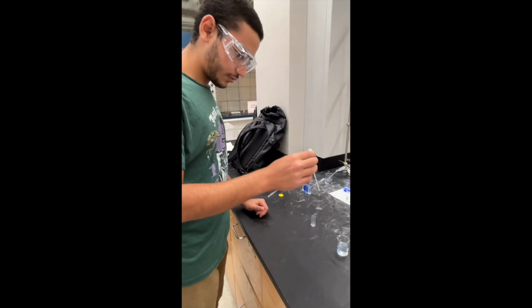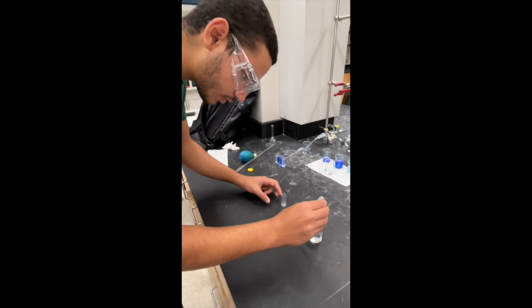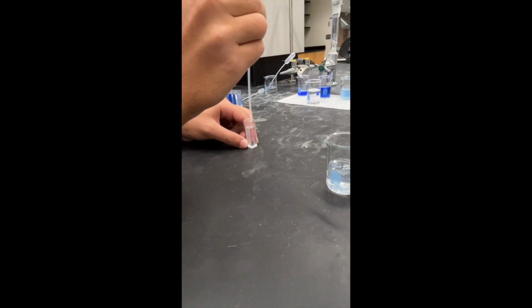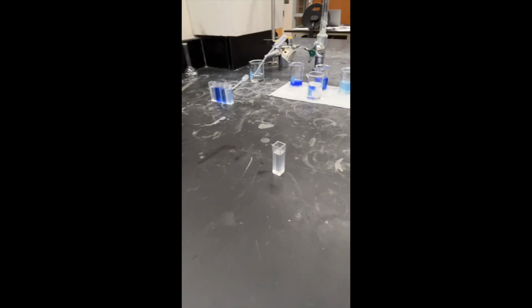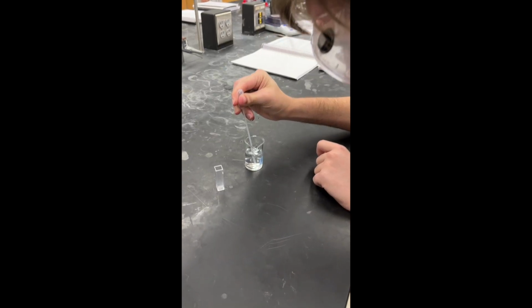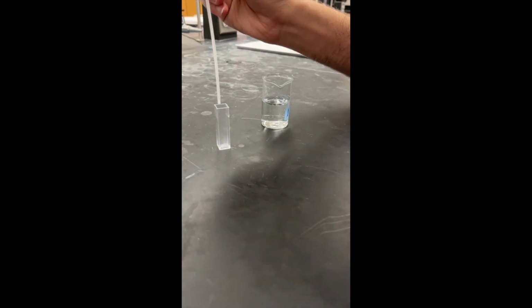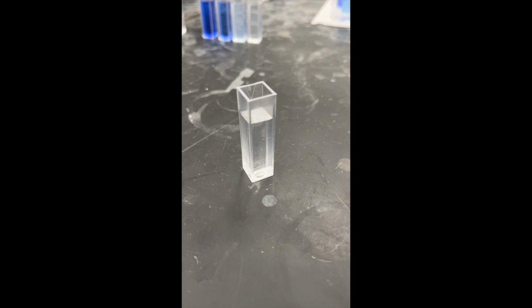There are a total of 6 cuvettes. The first cuvette will be filled with water. It is the blank cuvette. The second will be filled with the original stock solution. The last 4 cuvettes will be filled with each of the diluted solutions. This is the blank cuvette filled with water.